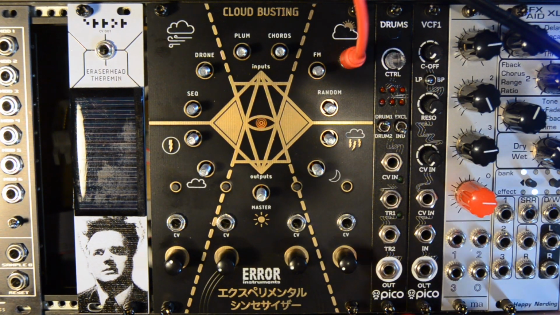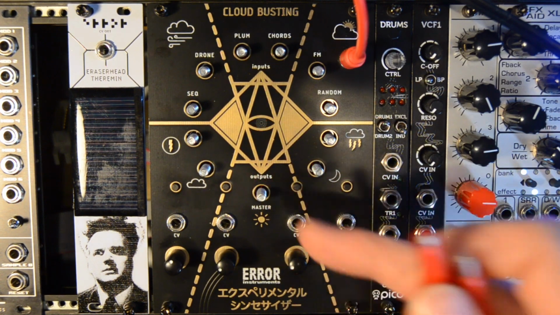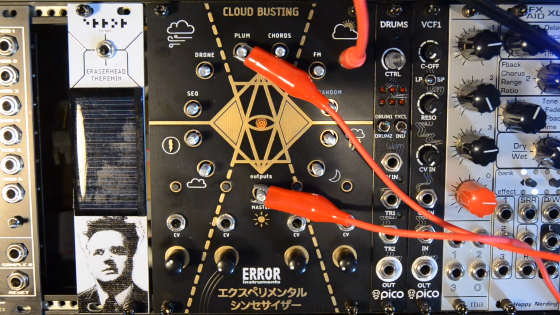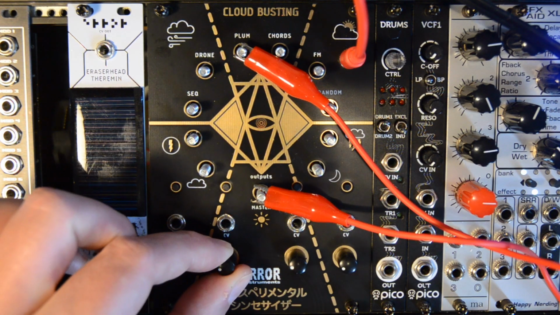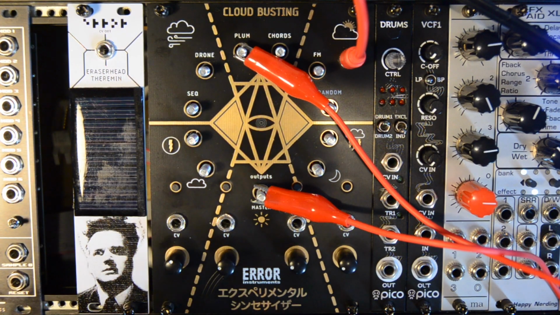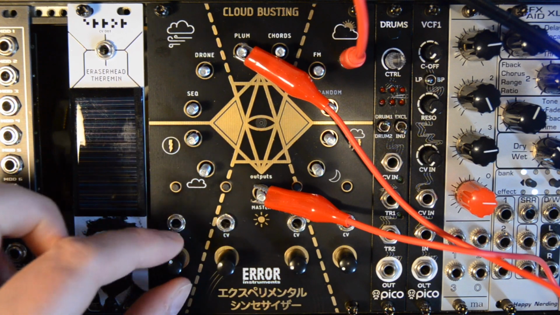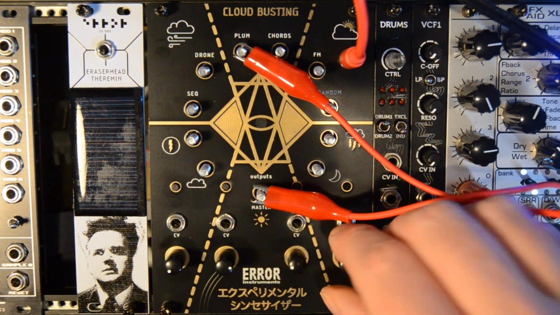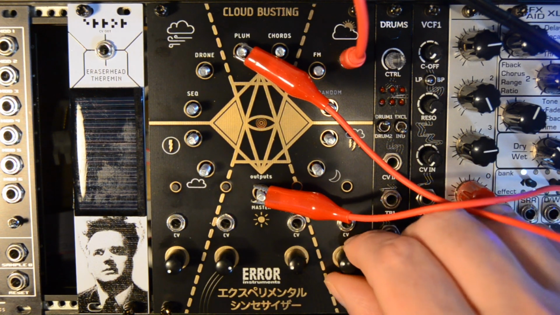Now let's discover what the plum mode does when we're connecting it to the master output. This is kind of a special mode. It's the same engine as we can find in Indian Resonator, and it's kind of a digital take on the Serge Lombarde plum.